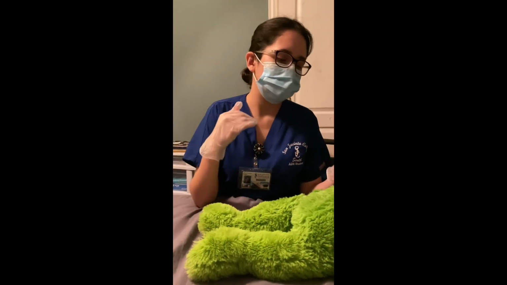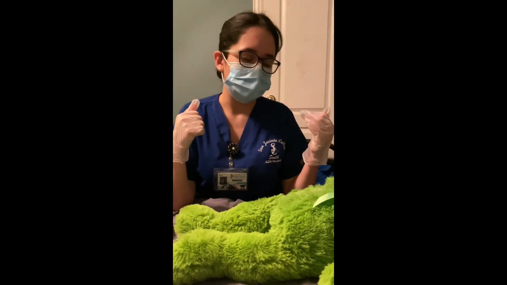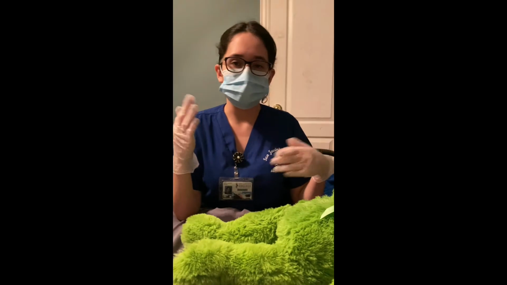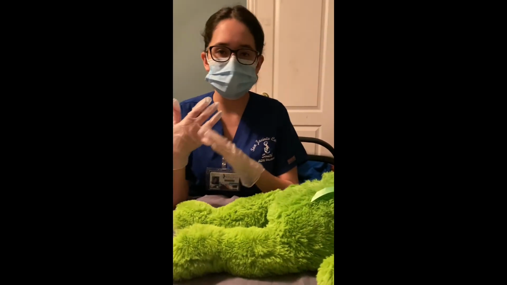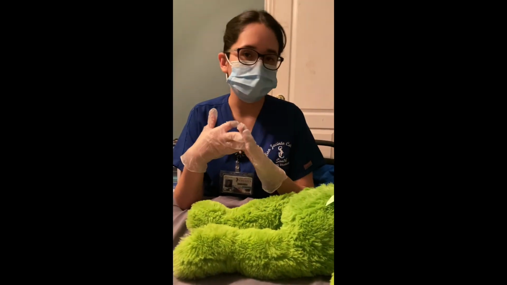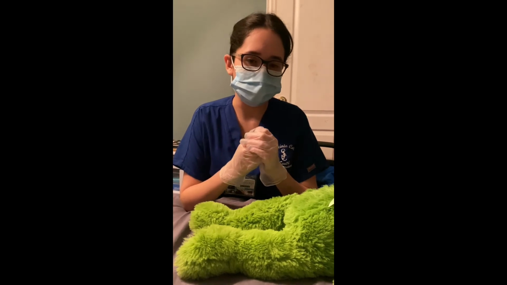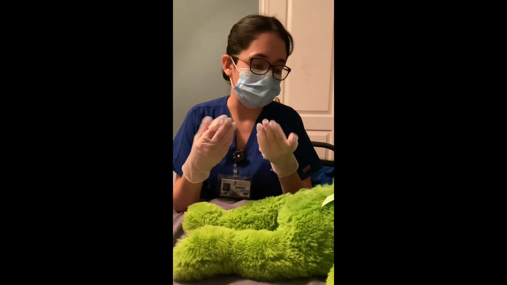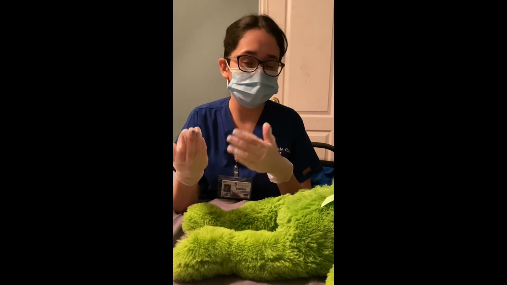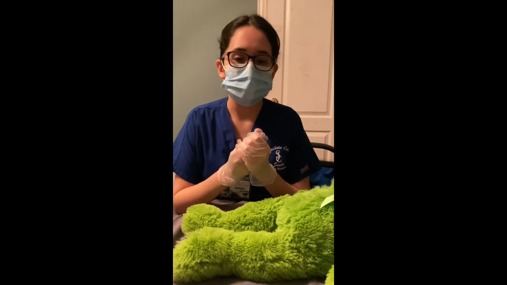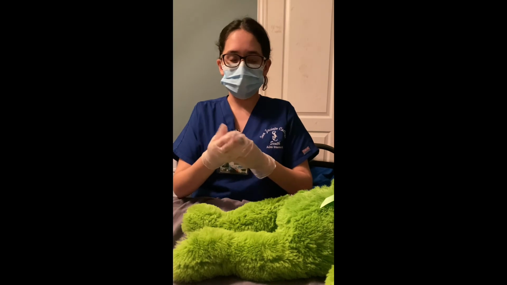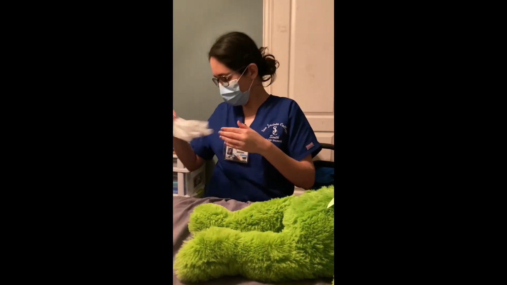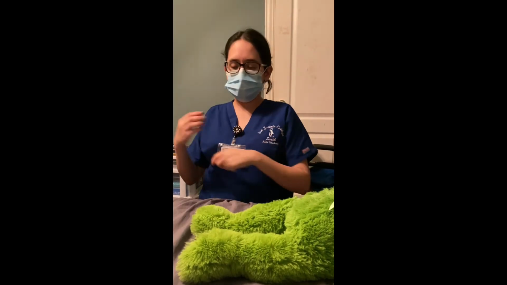And we're going to assess the patient's central venous line site for any signs and symptoms of infection like drainage, redness, warmth, or any other signs and symptoms that may be present. Since we've already assessed the insertion site and sutures, if there were any, we're going to remove our clean gloves, throw them away, and then perform some hand hygiene.